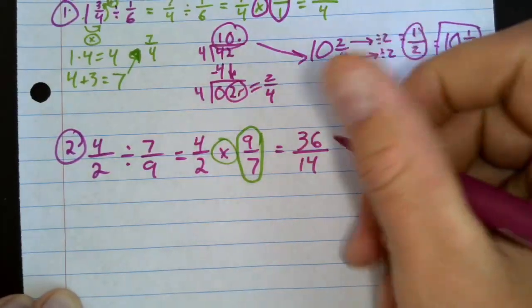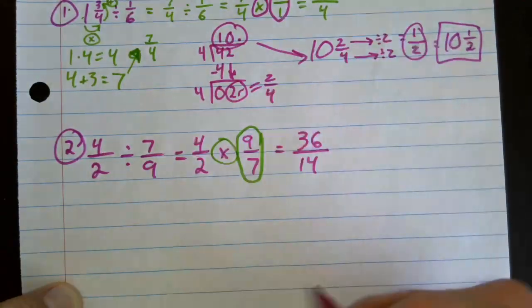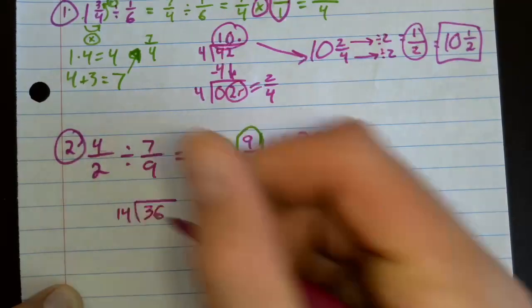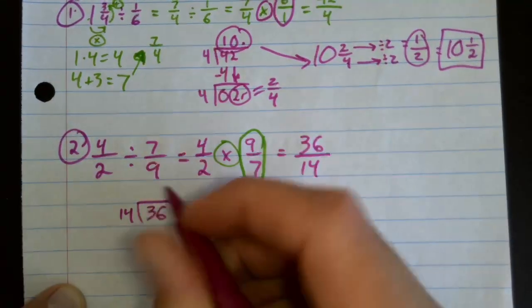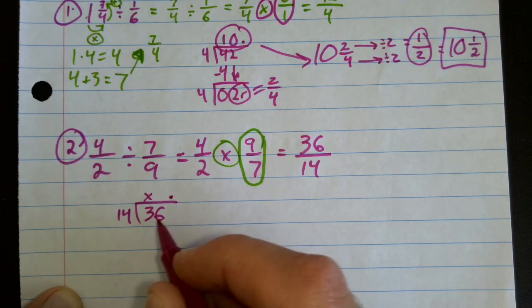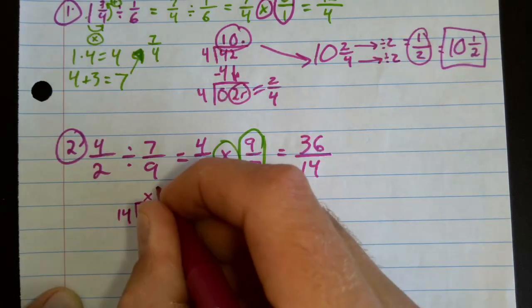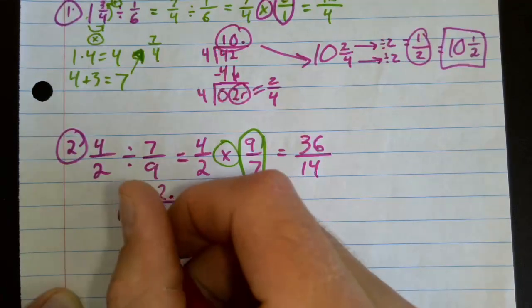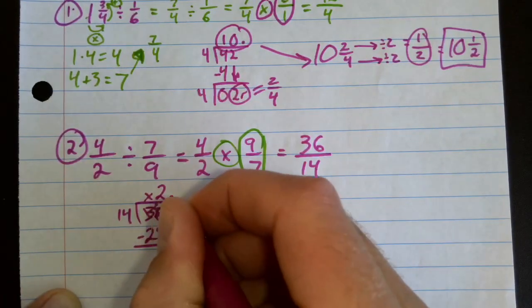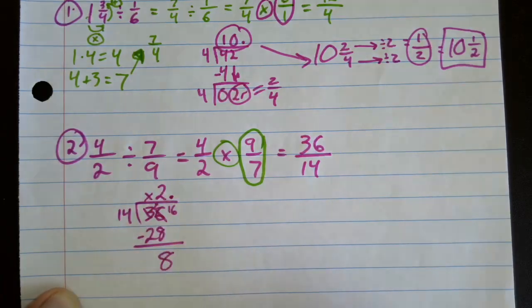All right, so now we have an improper fraction. Step 3, change to mixed number. So just divide 36 divided by 14. Don't forget your decimal. And we know 14 can't go into 3, but it can go into 36. How many times? 2 times. 14 times 2 is 28. Subtract, and you're left over with 8.